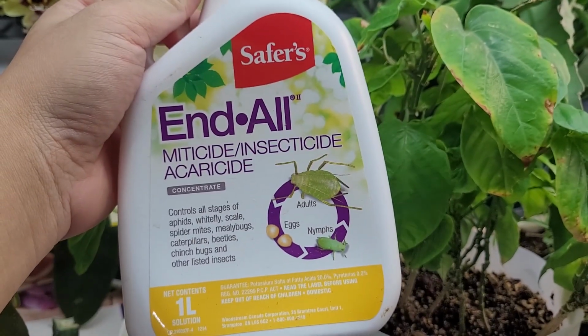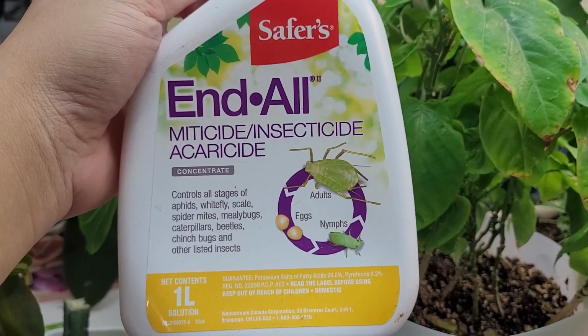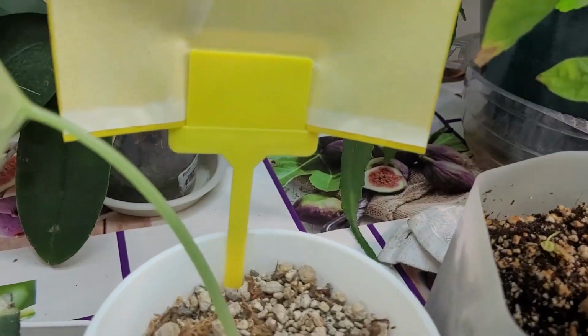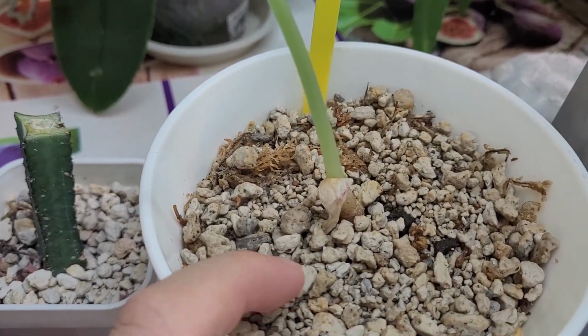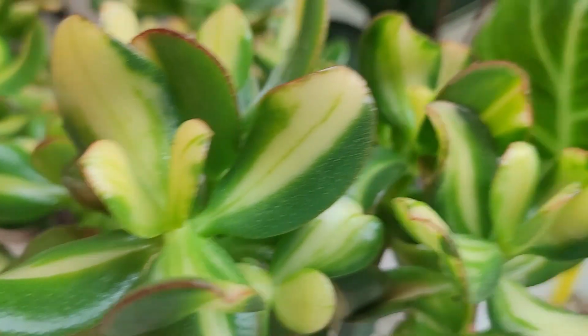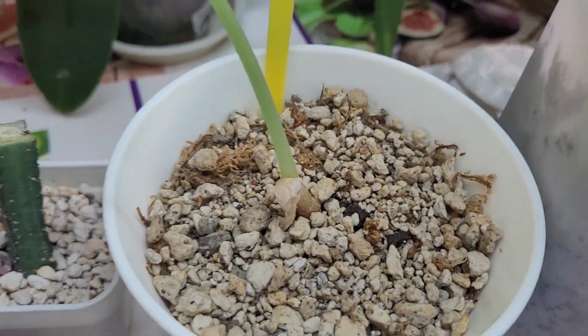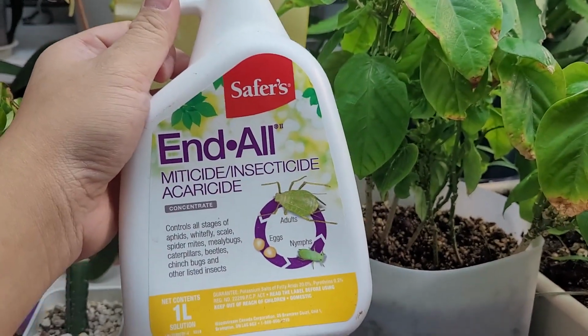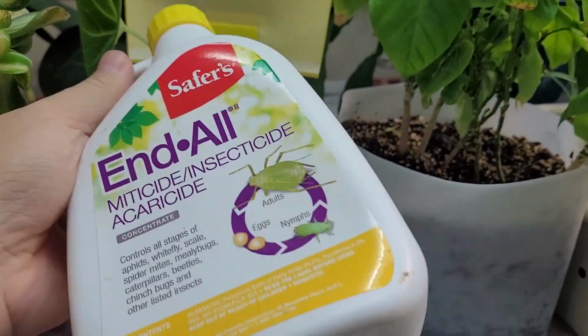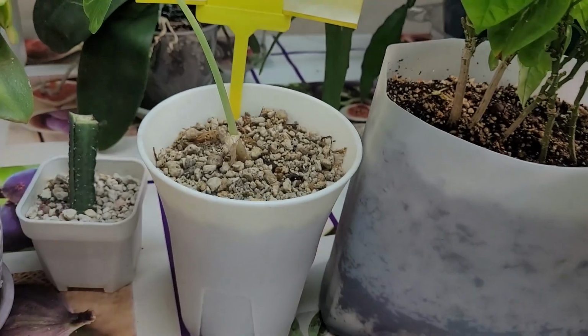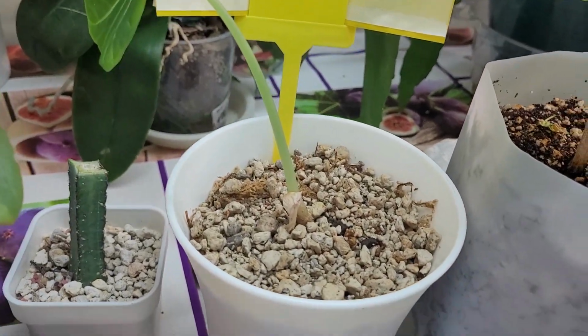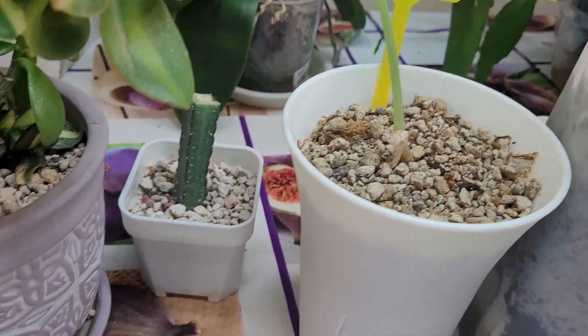There's no point in using insecticide for fungus gnats because their eggs are in the soil medium, not on the leaves. Their larvae are also in the soil medium, not on the leaves. So there's no point in using insecticide on them because they're underneath, not on top or on or around your plant.